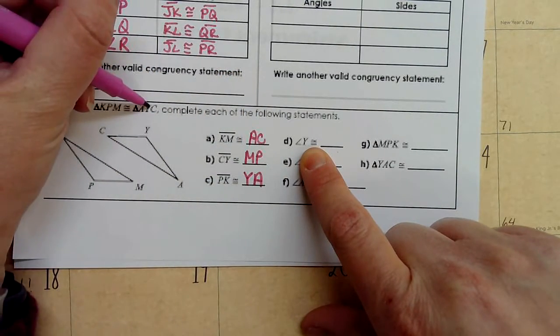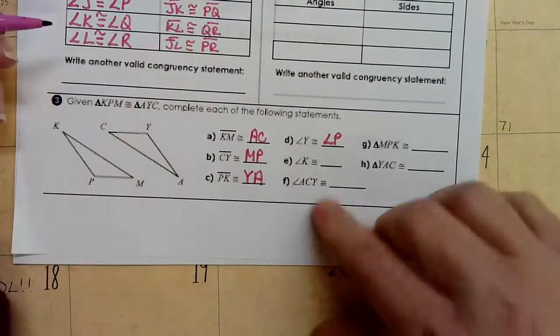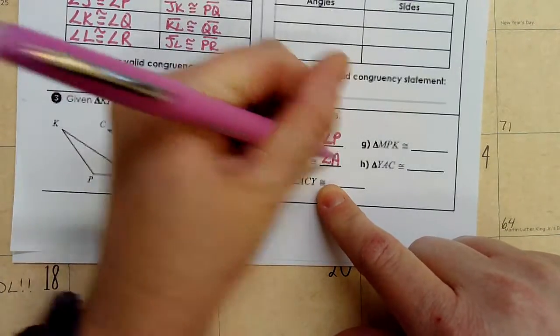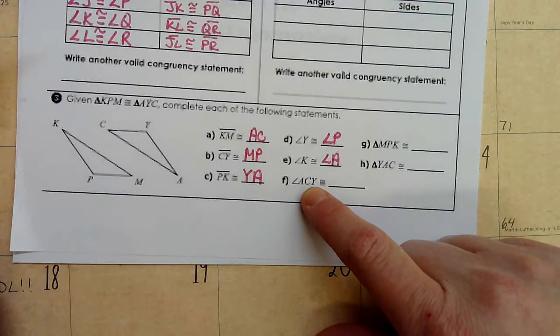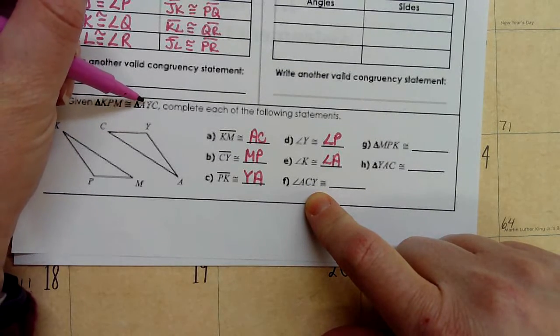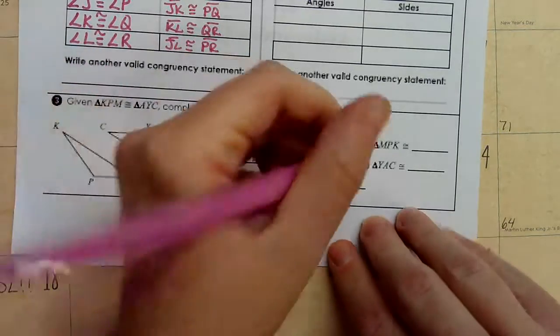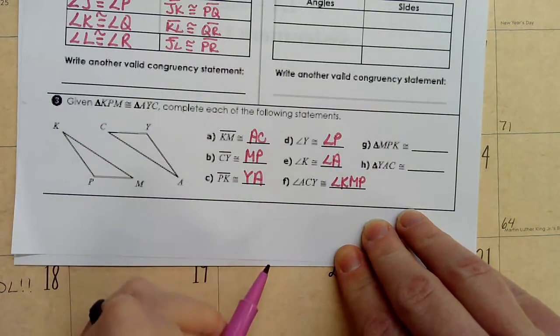Angle Y is in the middle here. That corresponds to the middle here, which is angle P. Angle K is the first one. That corresponds to the first one there, angle A. Now here, they use all three letters. So we have to be careful on how we write this. This says ACY. So first, last, middle. So we do first, last, middle. KMP. And that's just talking about an angle.